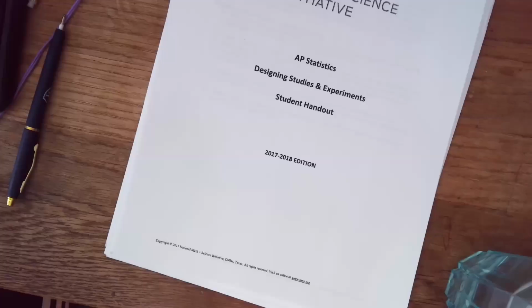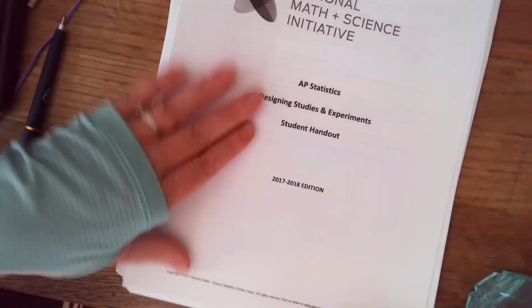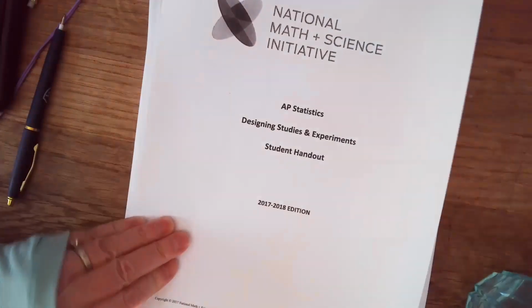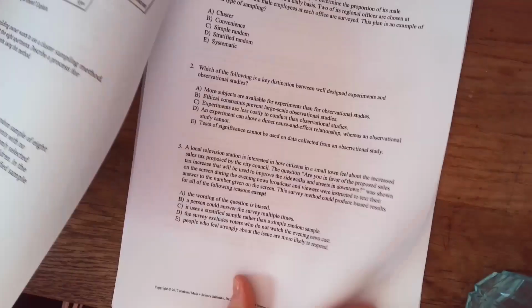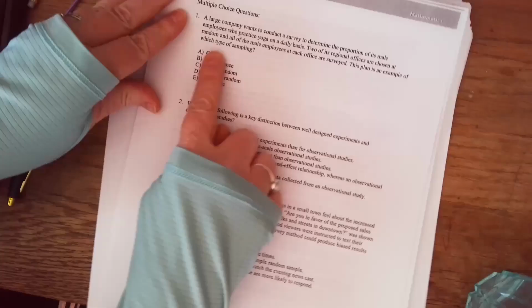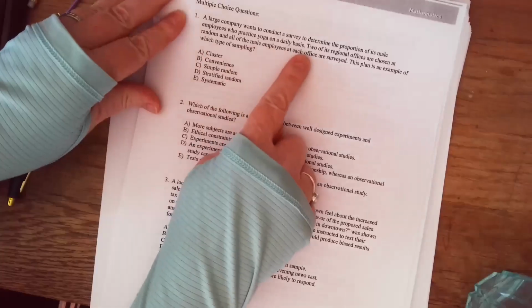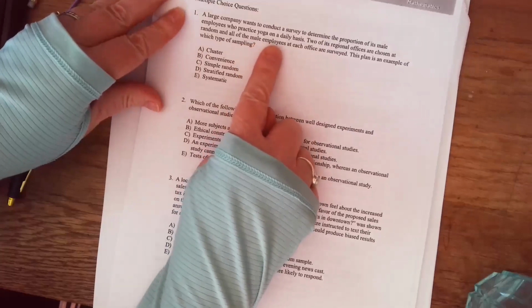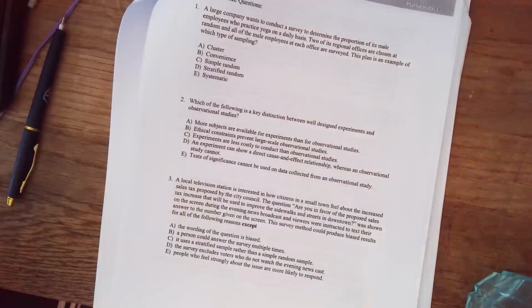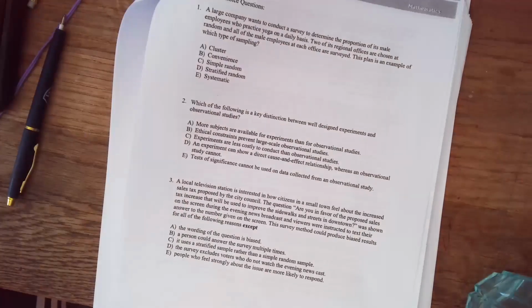So the section that I'm working on in your review handout starts here with designing studies and experiments. If you flip in a little bit, you'll get to the multiple choice questions. The first one has to do with a large company wanting to conduct a survey to determine the proportion of its male employees who practice yoga on a daily basis. So if you can find this page, you'll know that you're in the right spot.